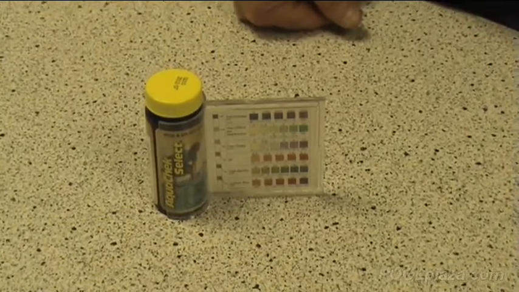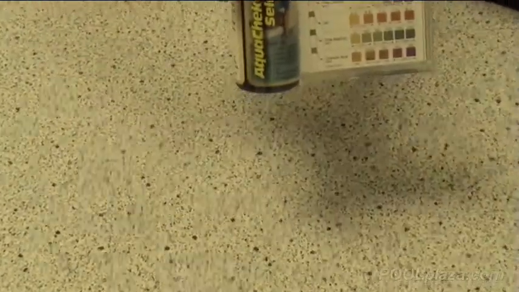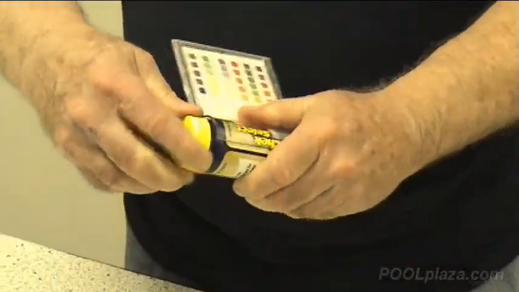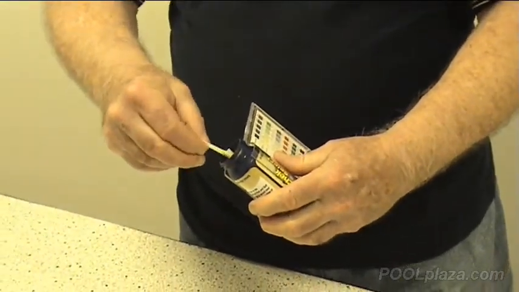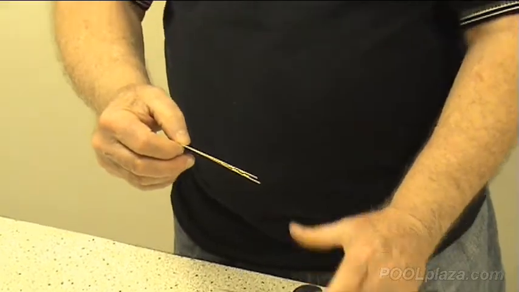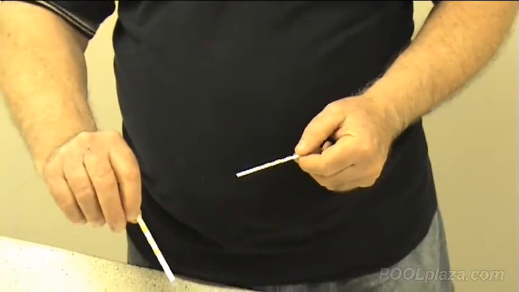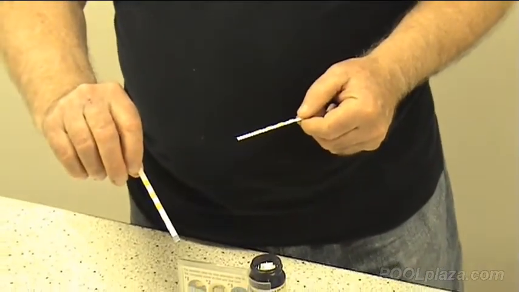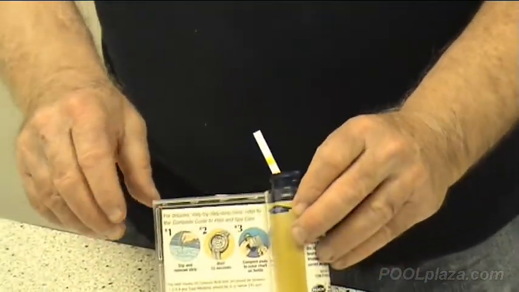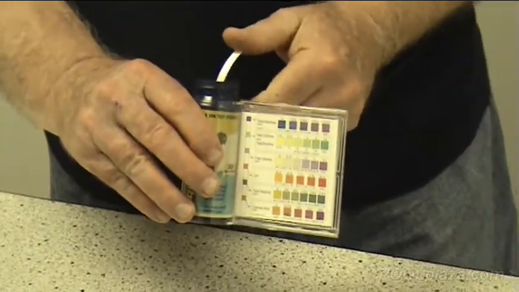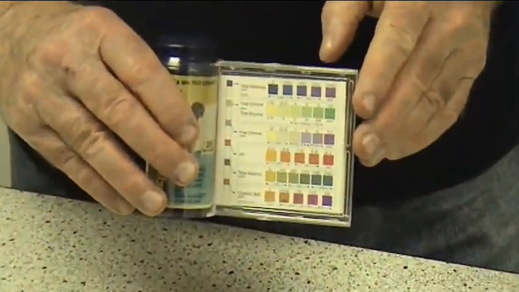Another way to test pool water is with test strips. That's a much easier way than using the liquid reagents. All you need to do is dip a test strip in the water, and colors on the test strip will change, and then you match those colors up to the color chart that comes with the test strips.